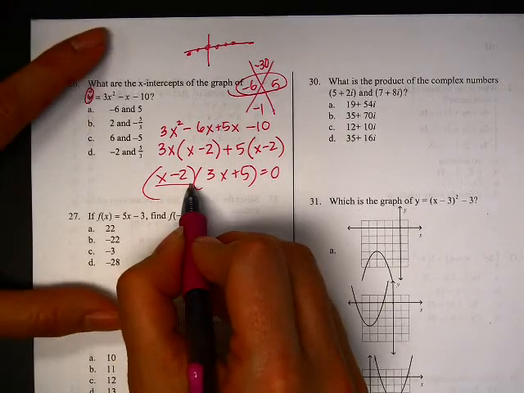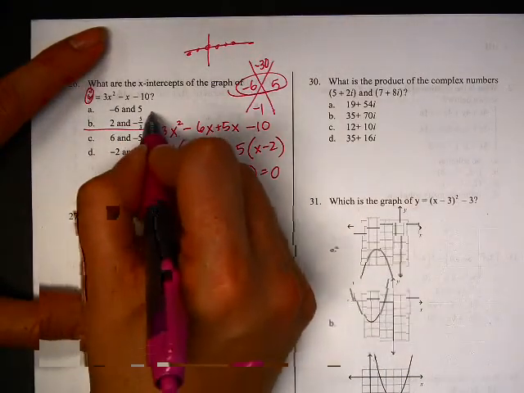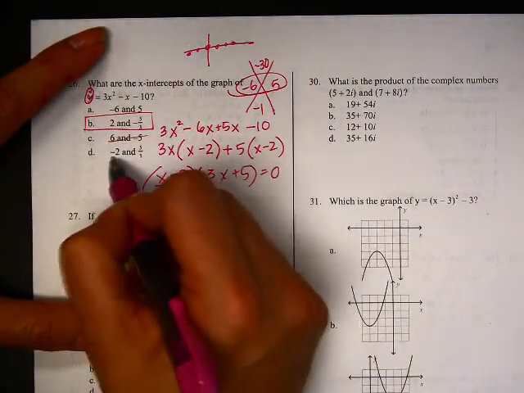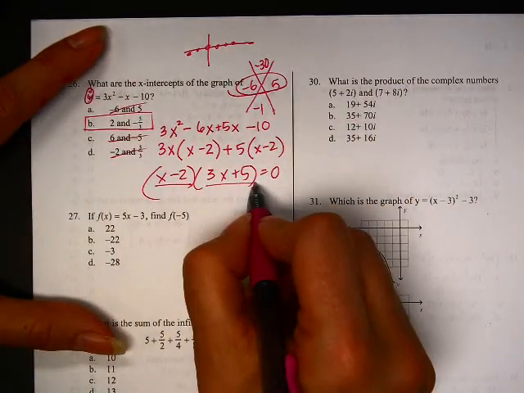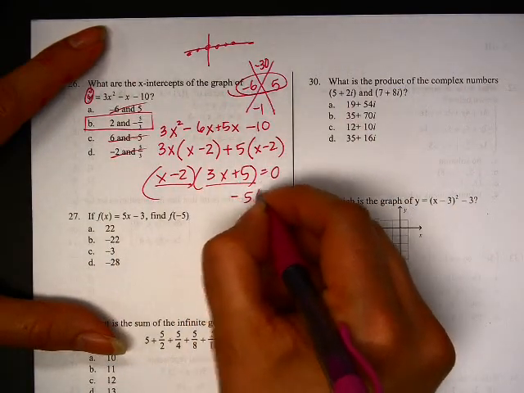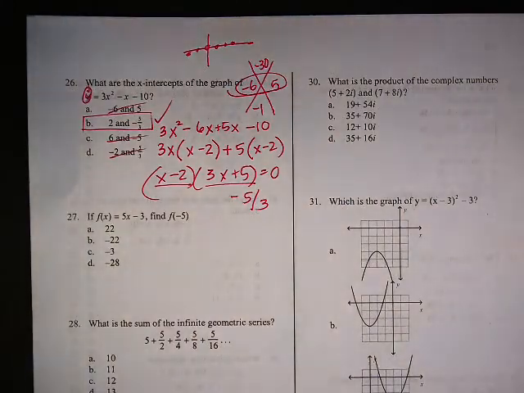So when I set that equal to 0, I get 2, which is that one, and not that, and not that, and not that. And when I set this equal to 0, I get negative 5/3. Yay! That is the correct answer.